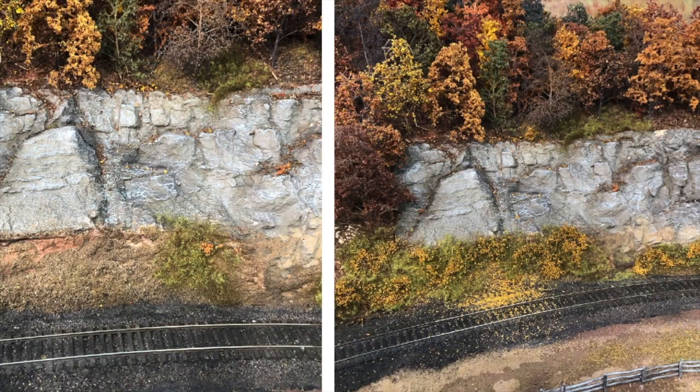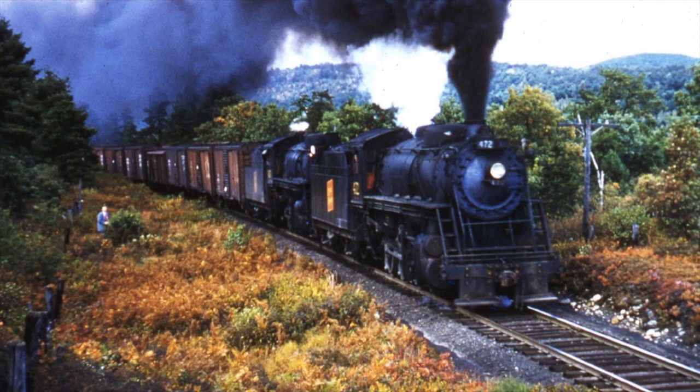Here you see 2 colors of grass mats in place at the base of a rock outcropping. What I really tried to do is achieve a look, as you see in this photograph, of very, very dense underbrush, multicolored on both sides of the track. I have yet to add a rail fan wearing a jacket and tie to my scene. Let me walk you through how I achieved this.